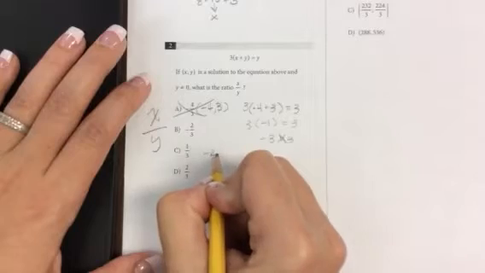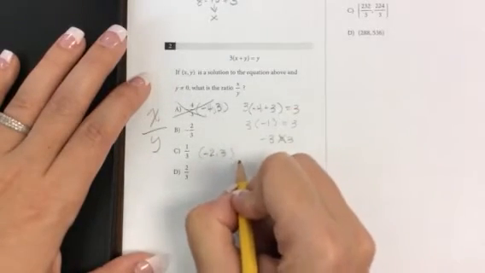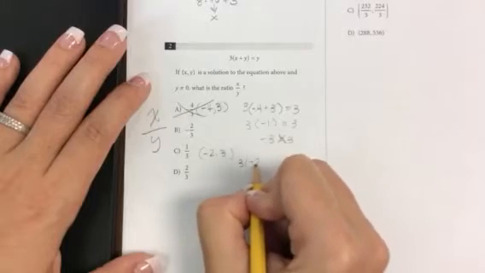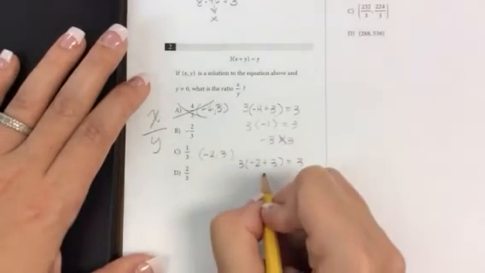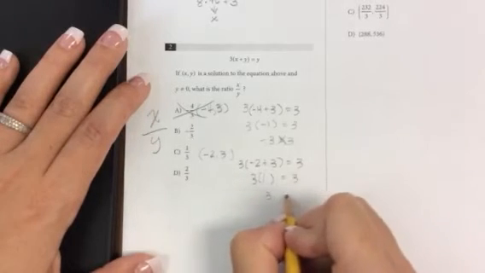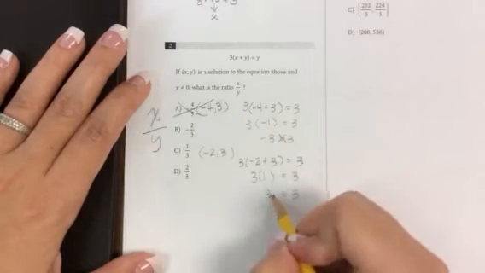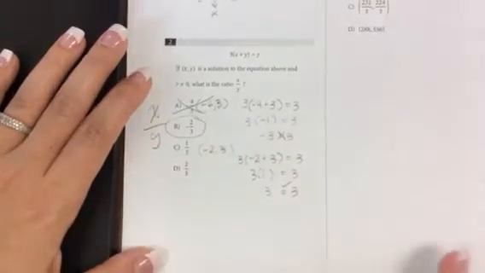I have negative 2 and 3. I'm going to plug that into this equation to see if it gives me the correct answer. 3 times negative 2 plus 3 equals 3. Negative 2 plus 3 is 1. And in this equation, 3 does equal 3. We got the same number on both sides, so therefore I know B is the correct answer.